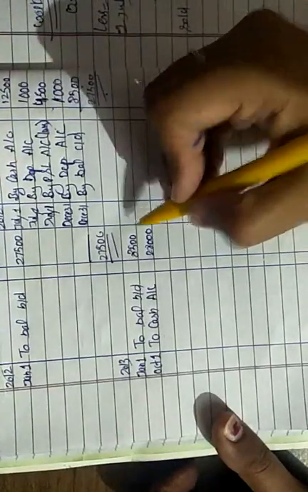We also calculate the sale price. So we prepare working note number 2, to calculate the value of the asset which is sold out and calculate the profit or loss.